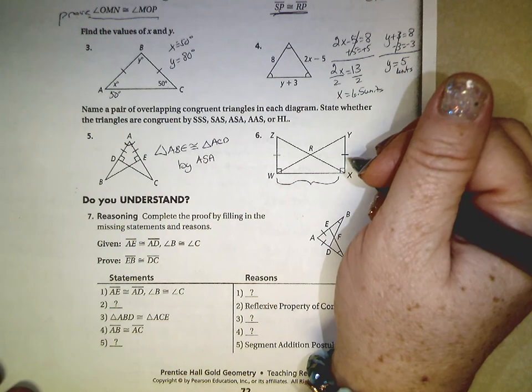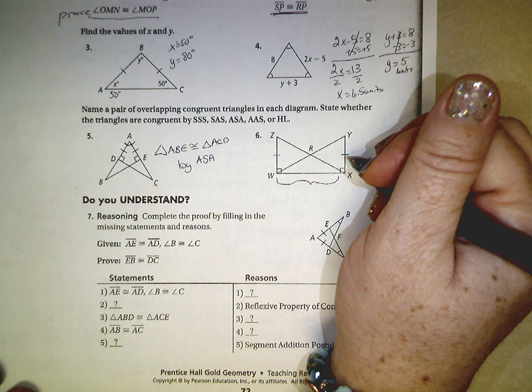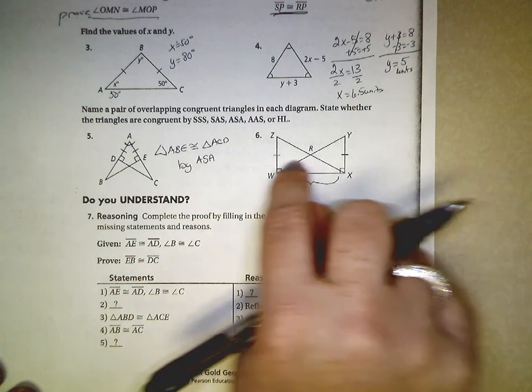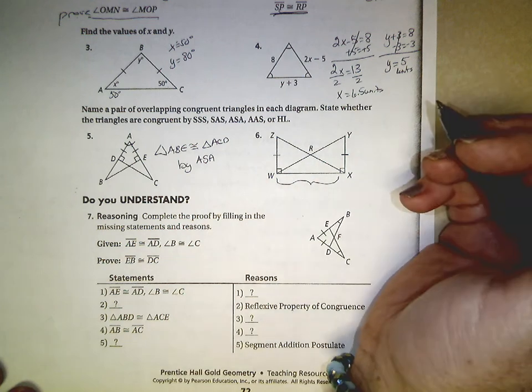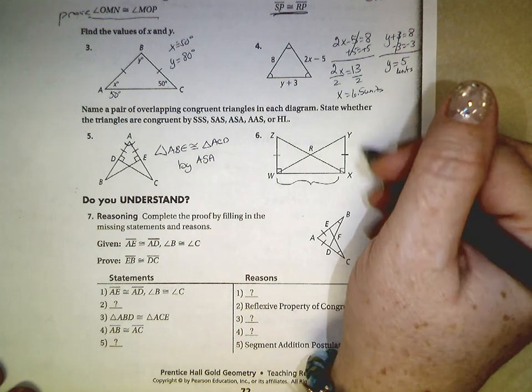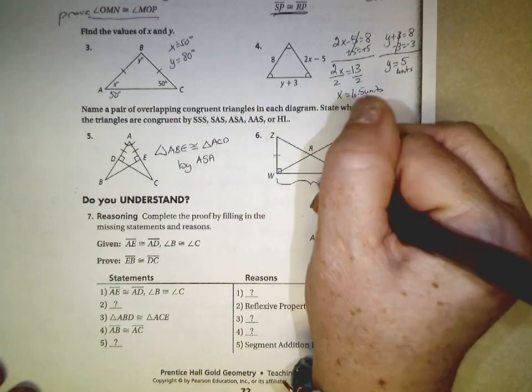All right, so let's look at number 6. Now this one's a little bit better. I can see this one a little bit better. You could pull those apart, set them up, and it looks a little bit easier. We know that they share this side. So look at that. Side, angle, side. Okay, side, angle, side.